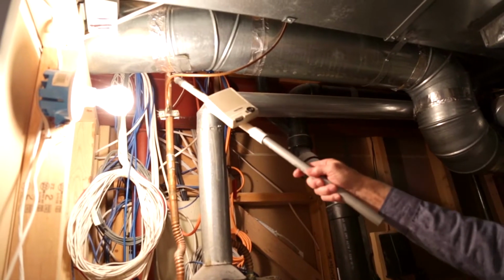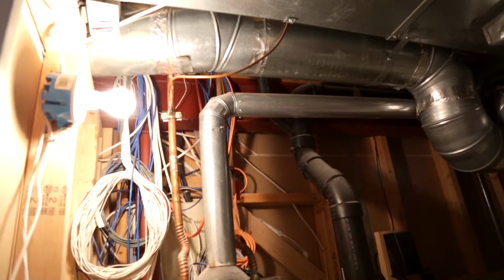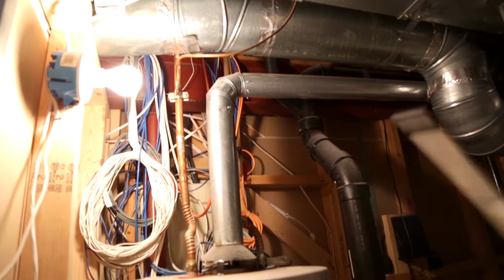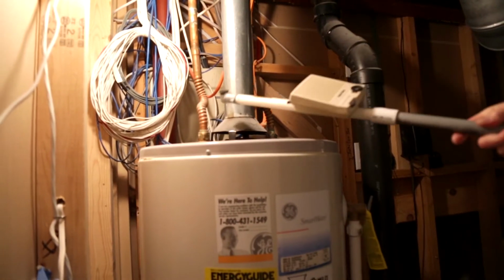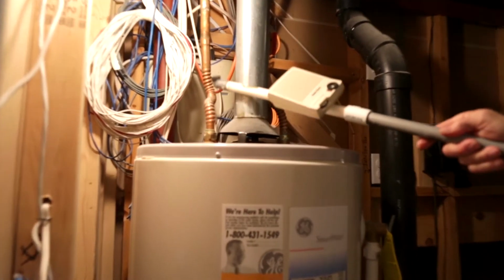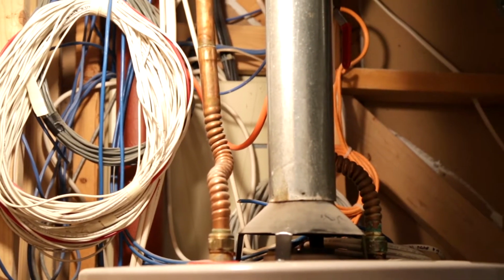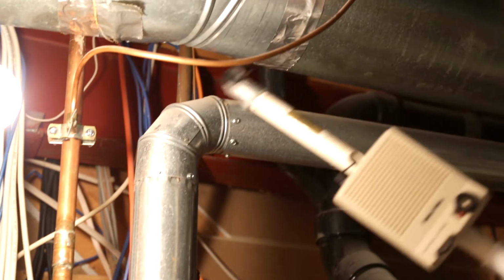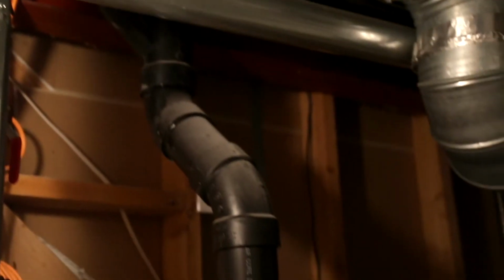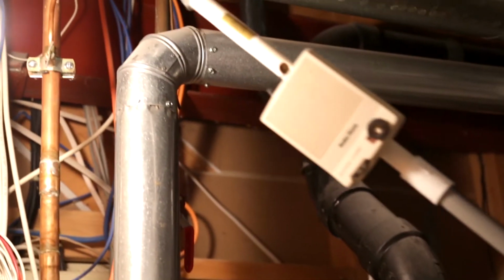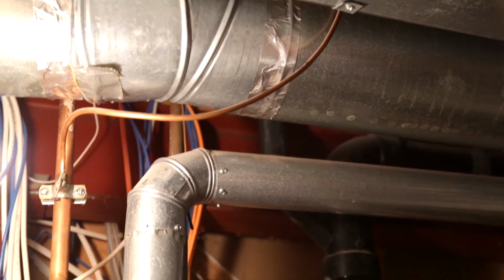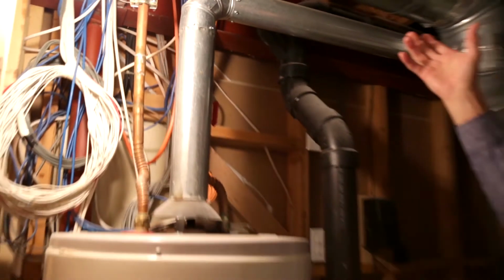So this is the pipe we've been tracing. It's coming in up off the ceiling and heading for the hot water heater. You'll notice that there is apparently no current flow below this place where the line for the refrigerator ice maker takes off. And if we test that out, we see that it's going right upstairs to the refrigerator.